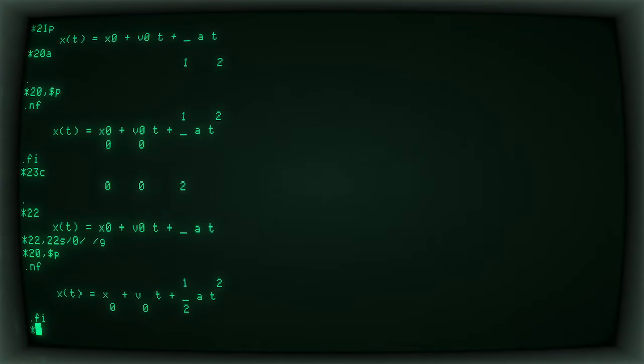So I've now created a formula that looks like the equation of motion. X is a function of time. X0 plus V0 t plus 1/2 at squared. Since I don't have the EQN program to make equations for me, this is the closest that I can get on a plain typewriter device.